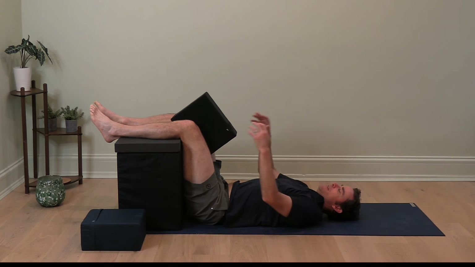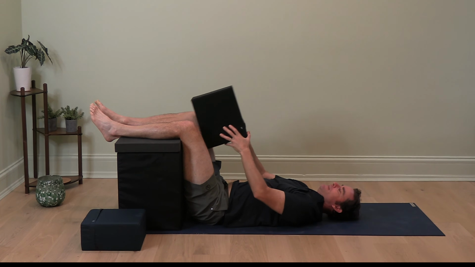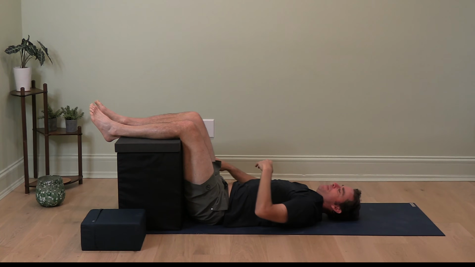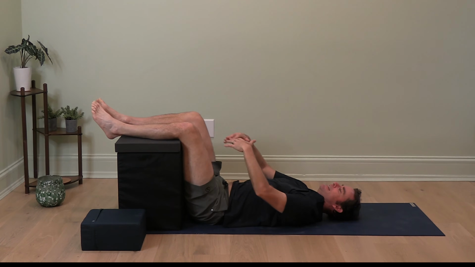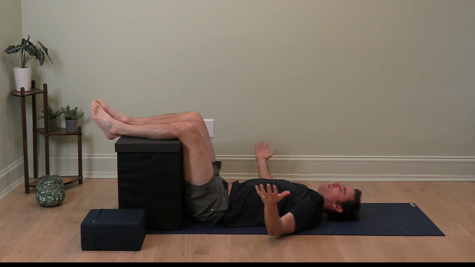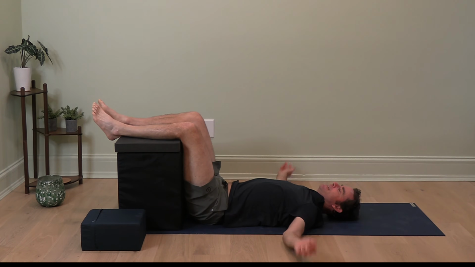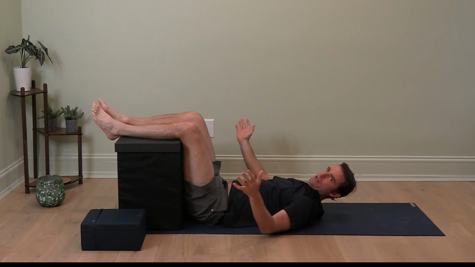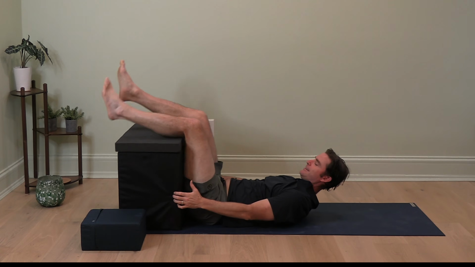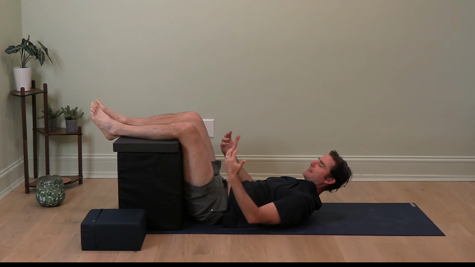Okay, next. Once you've got 60, take the pillow, move it away. Relax your knees. Let them fall out away from each other. You're not trying to hold them up, hold them straight. Relax the knees. Let them drop away from each other. And again, you want your hips and knees as close to 90 degrees as you can get them.